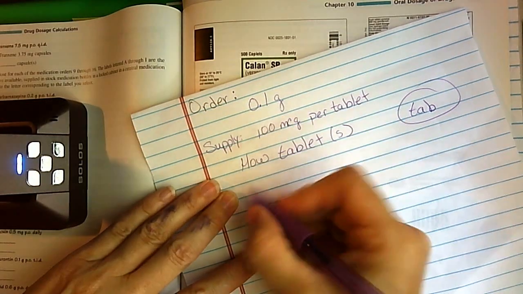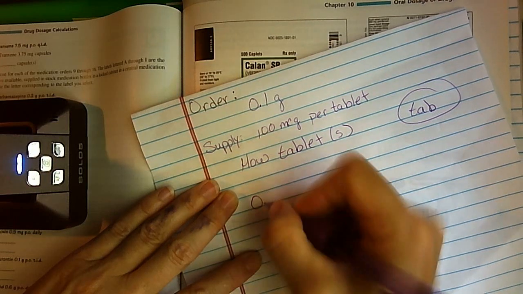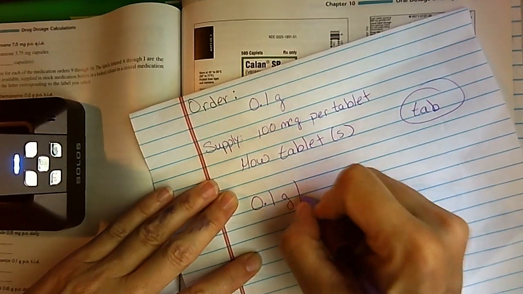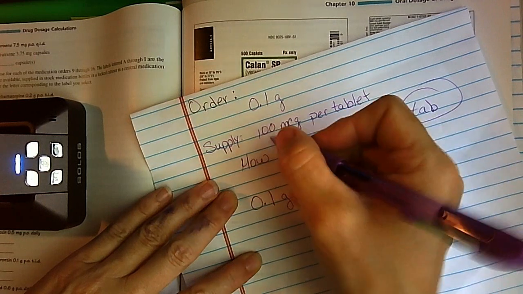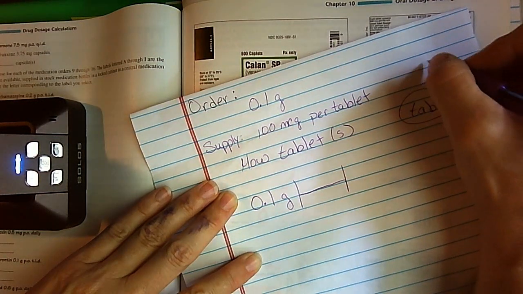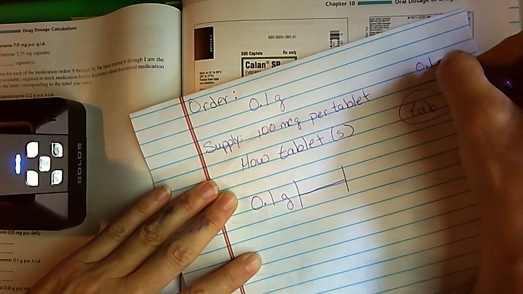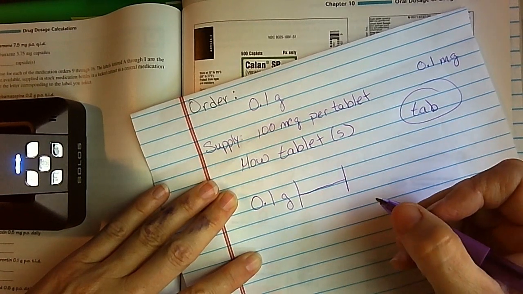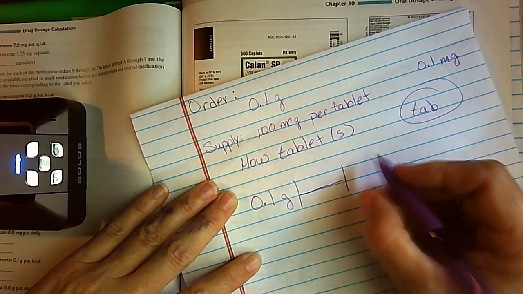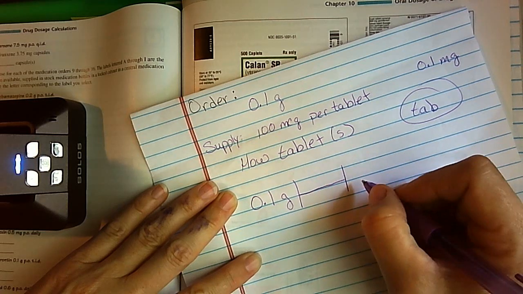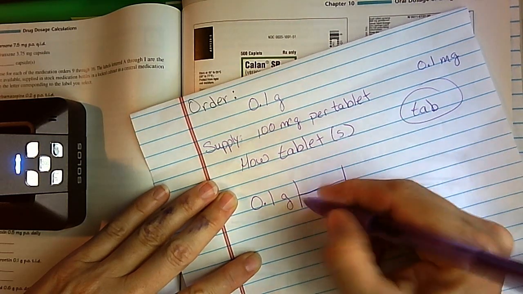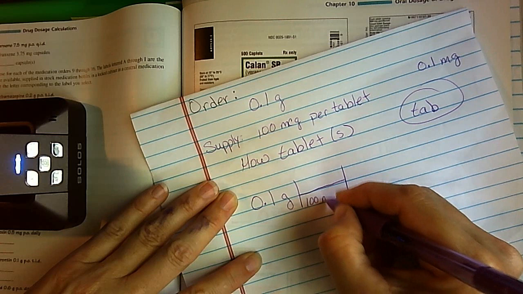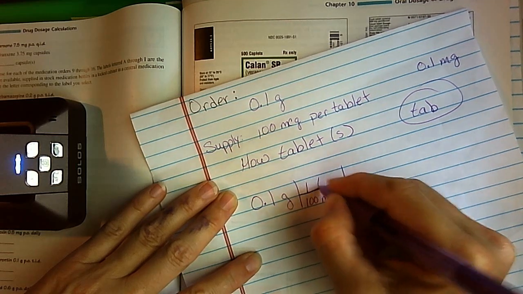So what I'm going to do is take the doctor's order, that 0.1 gram, and set this up. Now, the bottle did say 0.1 milligrams, and if you want to use that, you are more than welcome to. It'll save you some steps. And we want to know how many tablets. Well, our supply is 100 micrograms per 1 tablet.